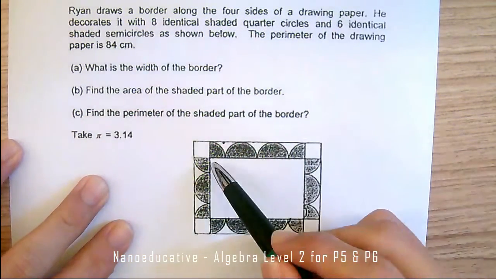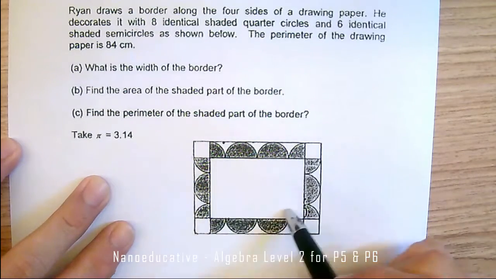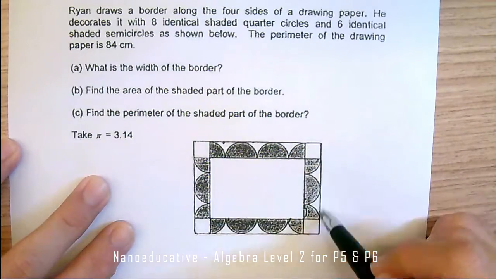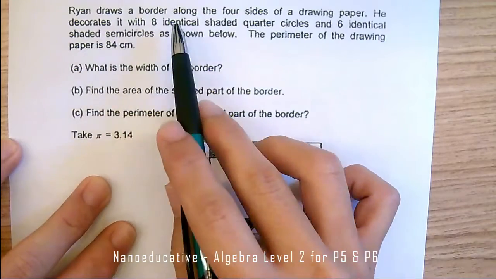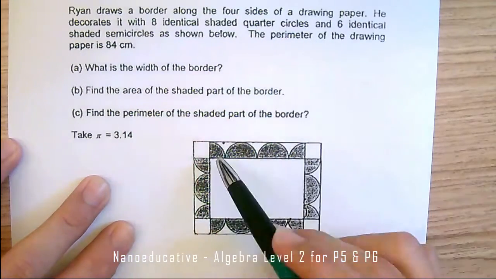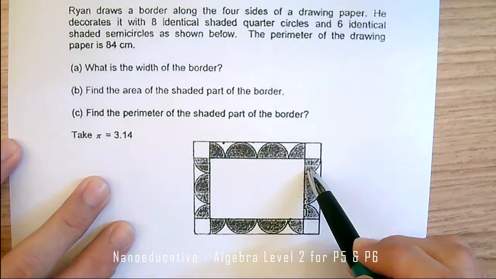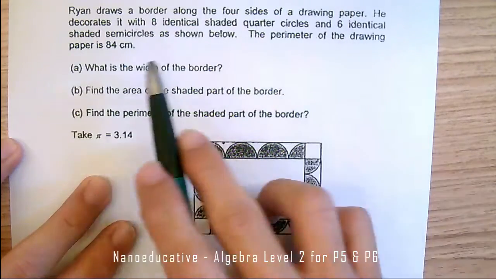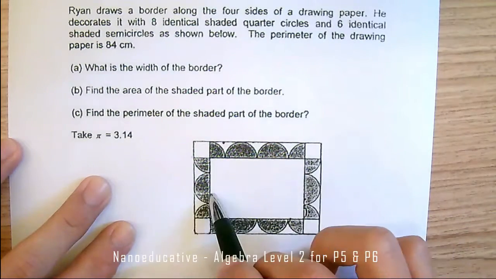A drawing paper. So this is the drawing paper, this rectangle. And then there's a border along it. He decorates the border with 8 identical shaded quarter circles. So it's 1, 2, 3, 4, 5, 6, 7, 8. And 6 identical shaded semicircles. 1, 2, 3, 4, 5, 6 semicircles.